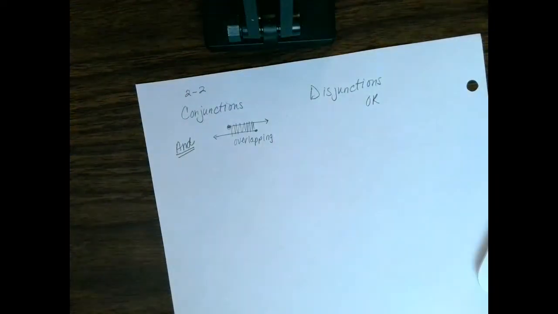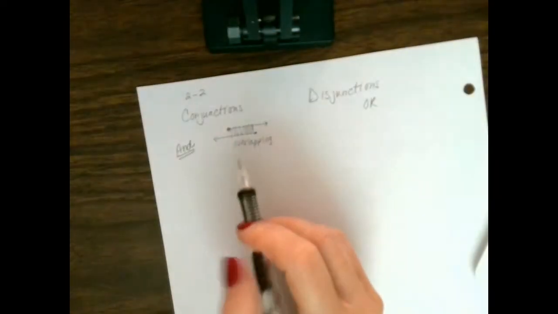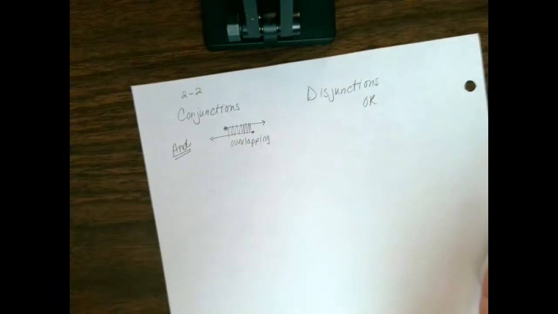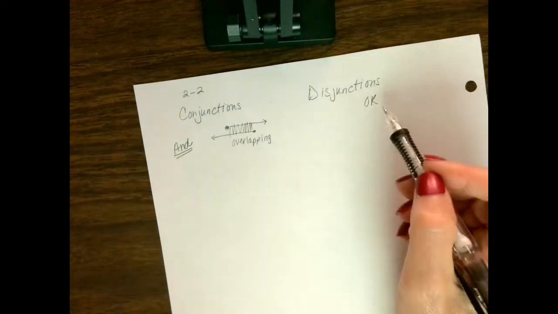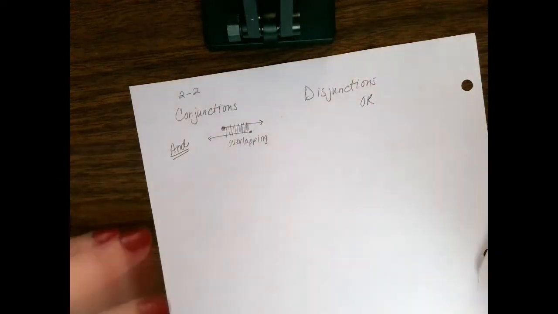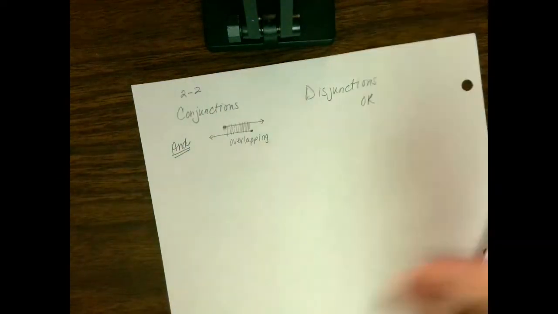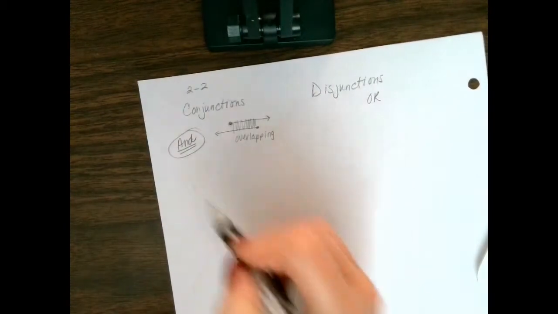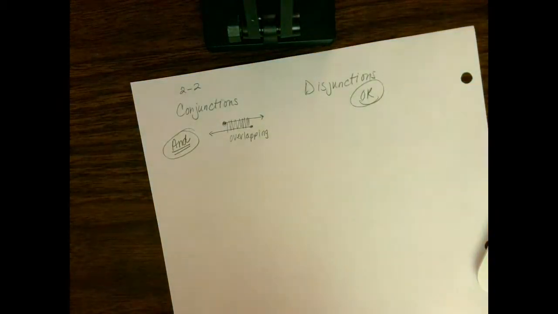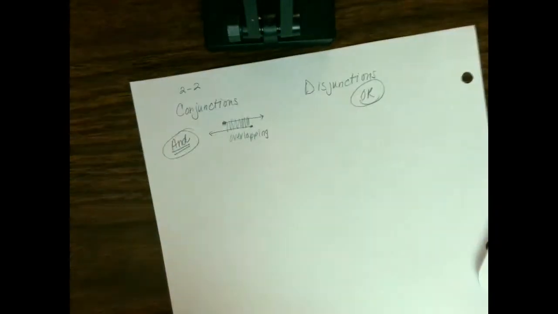Okay, so if I were going to say I want all the boys and girls with red hair, I would want to have both of them. Whereas disjunctions, if I say I want all the girls or boys with red hair, I could take any of them. So an and an or kind of separate out your disjunctions and conjunctions.